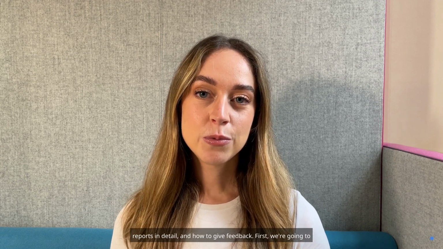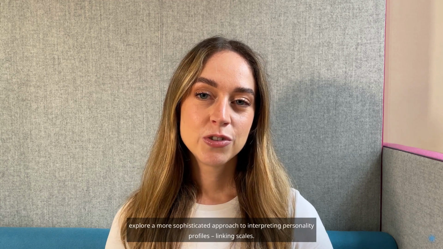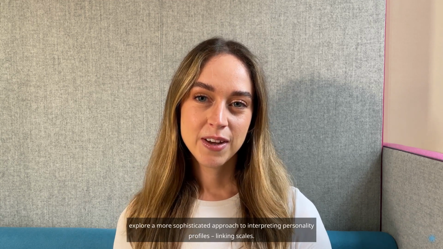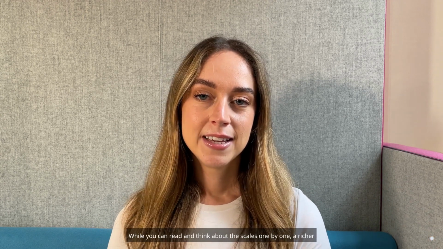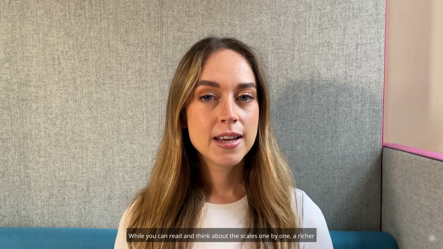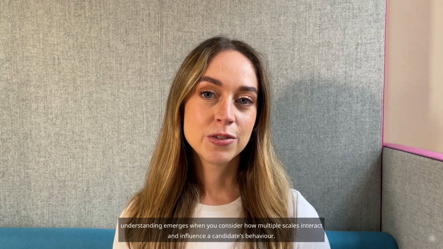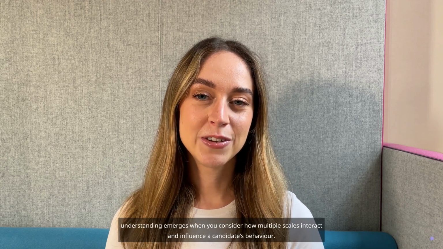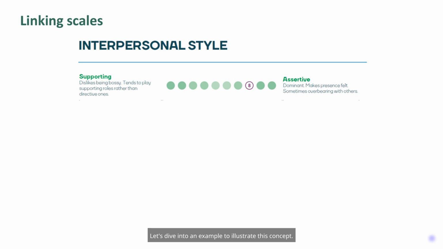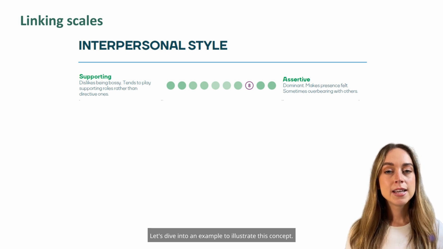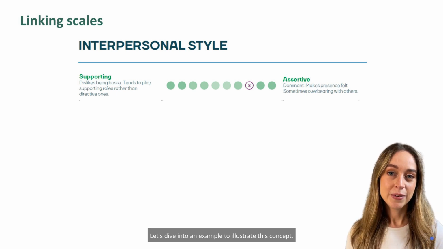First, we're going to explore a more sophisticated approach to interpreting personality profiles, linking scales. While you can read and think about the scales one by one, a richer understanding emerges when you consider how multiple scales interact and influence a candidate's behavior. Let's dive into an example to illustrate this concept.